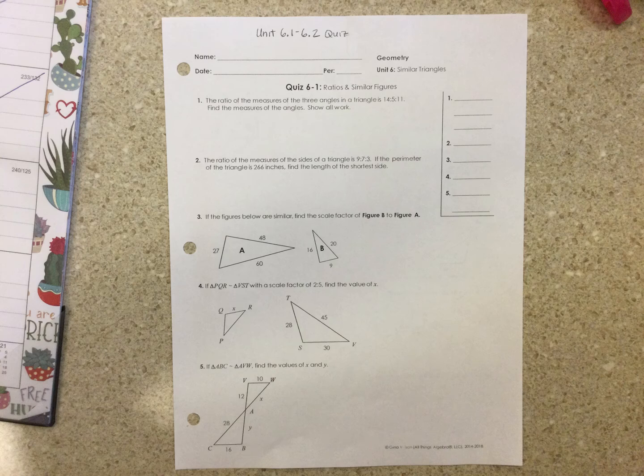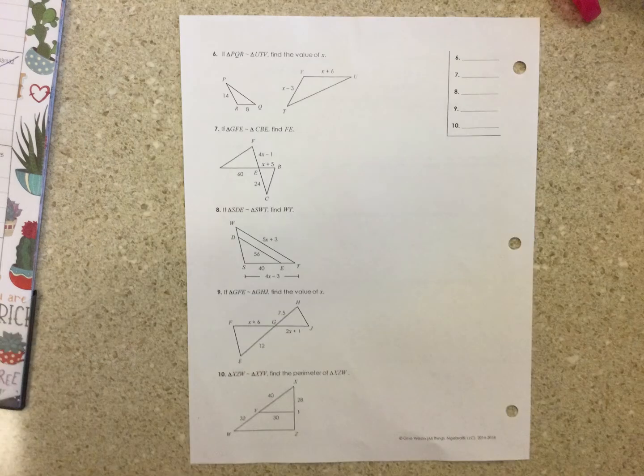All right. The first thing I need you to do is the 6-1 through 6-2 quiz. When you do them on number 5, only figure out what the X is. You don't have to figure out what the Y is. And then on the back page, flip it over. I only want you to do number 6 and number 7.